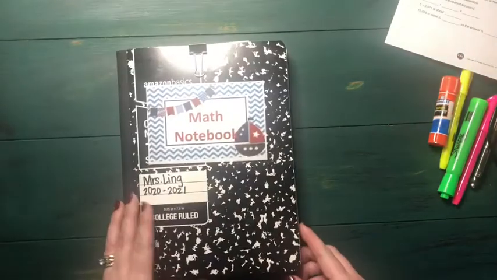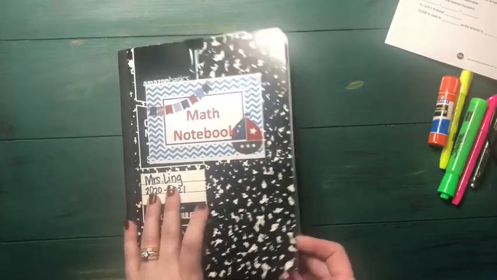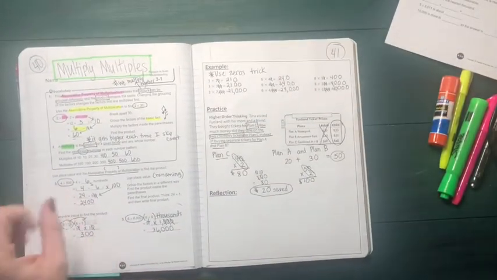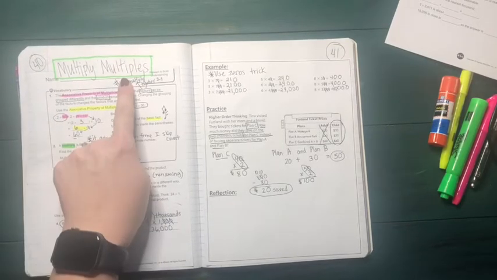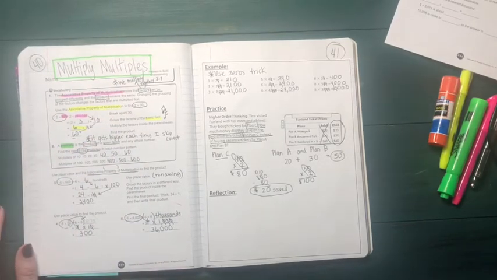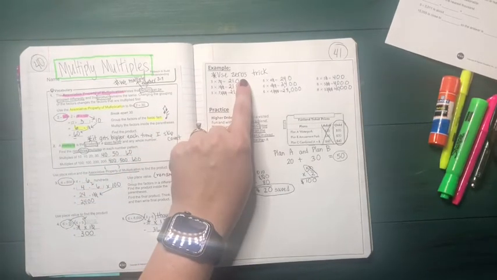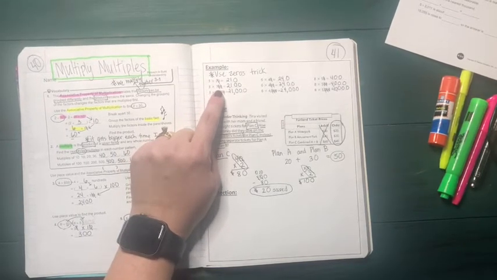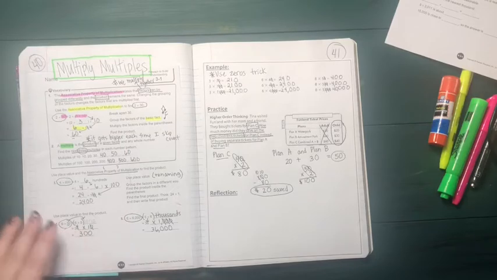Then you're going to go to your math notebook and open up to yesterday's first lesson of Unit 3, which is called Multiply Multiples. We were using our knowledge of skip counting and using the new zeros trick in order to be able to produce products using a pattern by counting the zeros to be placed in the products.